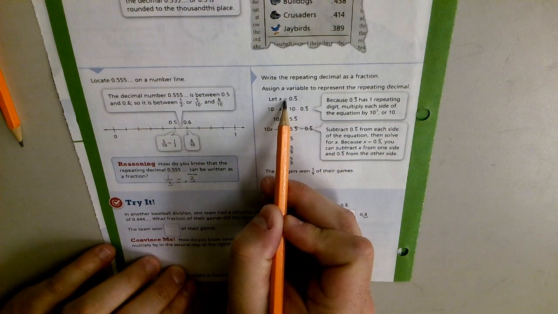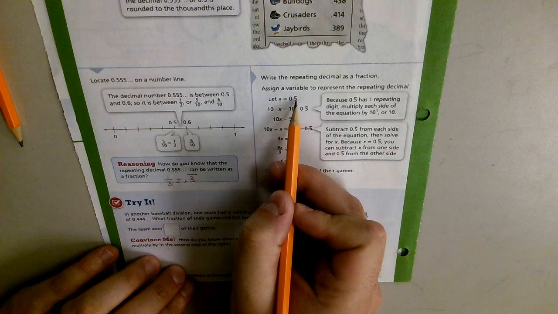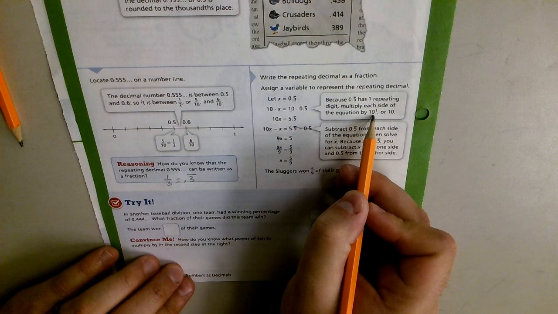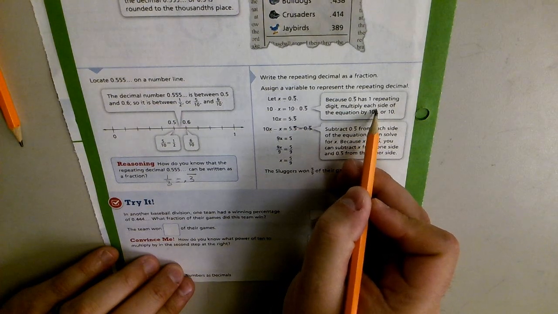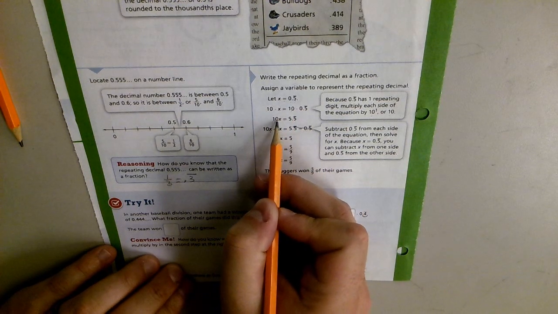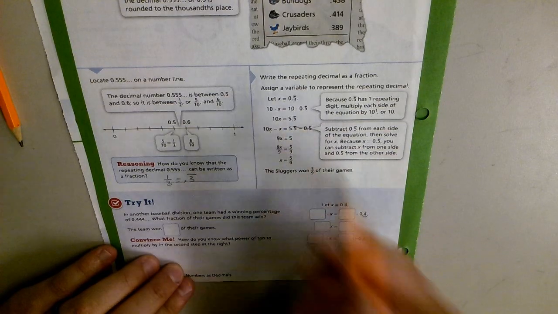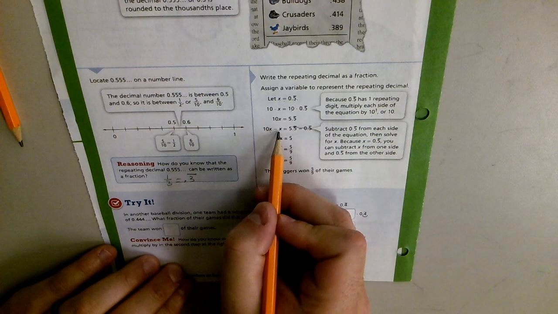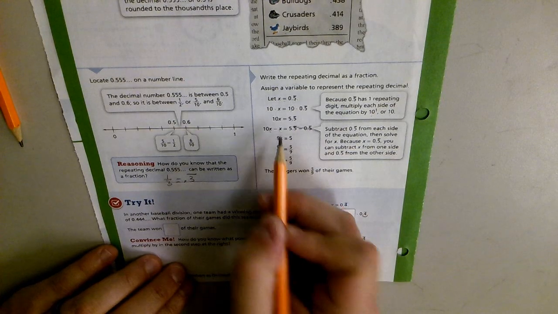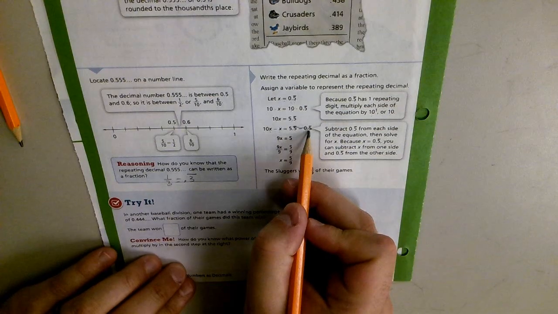We say x equals 0.5 repeating, and then since only one digit is being repeated, we multiply by that power of 10. So 10 to the first is 10, so we multiply both sides by 10. So this side becomes 10x, and this side becomes 5.5 repeating. So then what we do is we subtract x away. So we subtract x away from this side, and since x equaled 0.5 repeating, we also subtract it from this side.